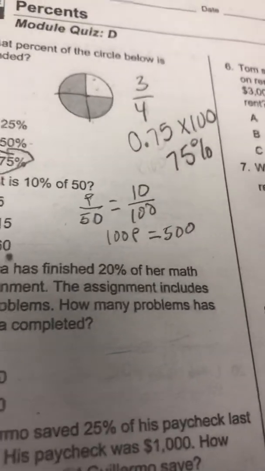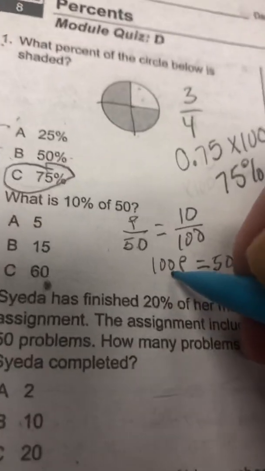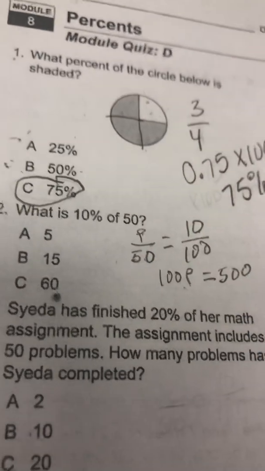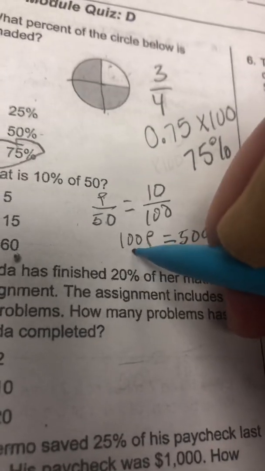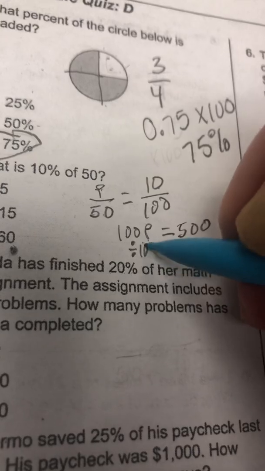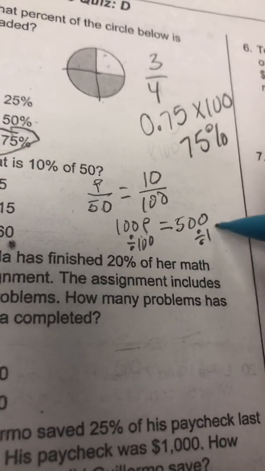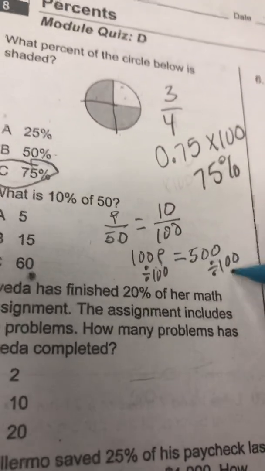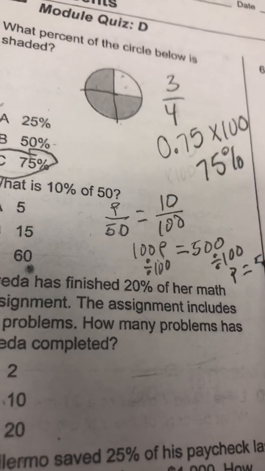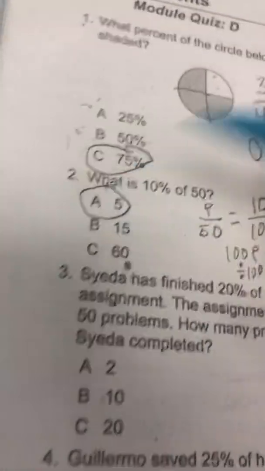I need to get p by itself. This is 100 times p, so I need to use the inverse operation to undo my multiplication. So I'm going to divide by 100 on both sides of my equal sign, and I'm going to get p equals 5. So A, 5.